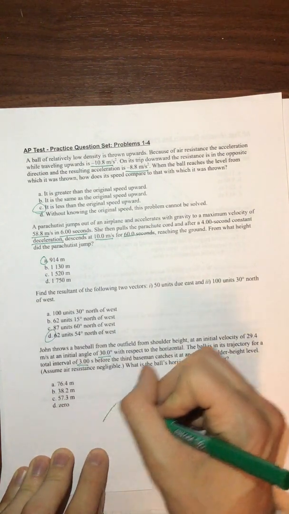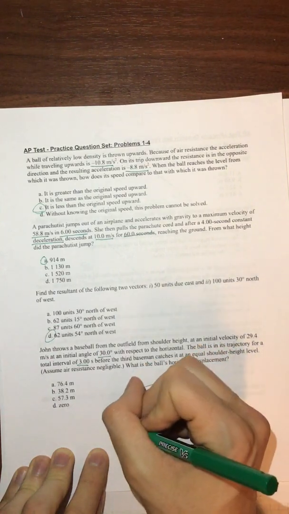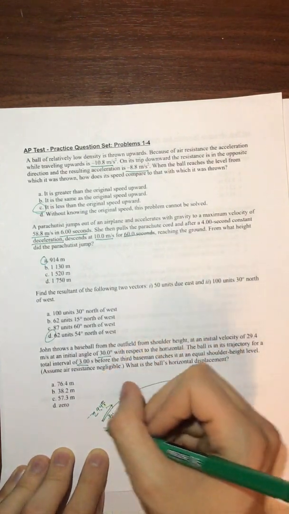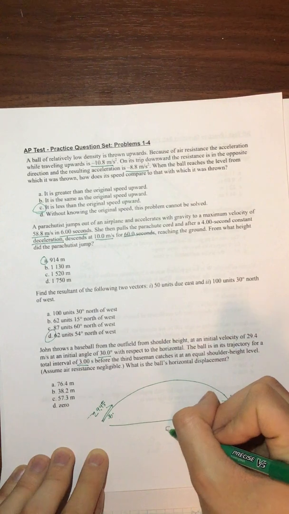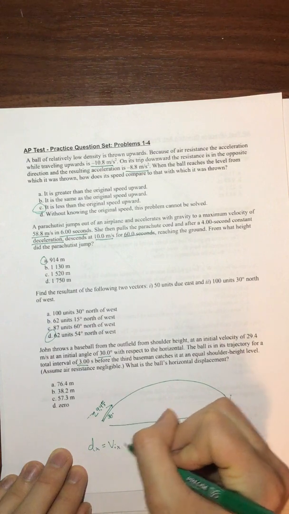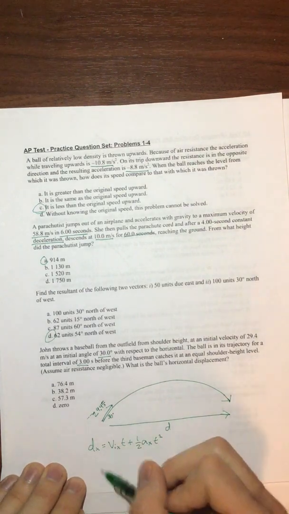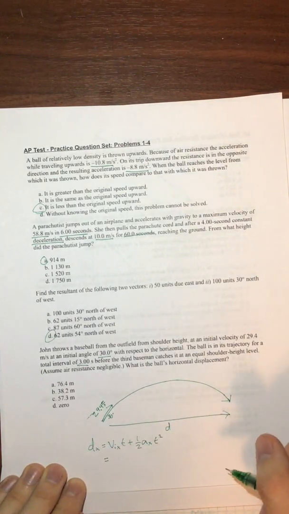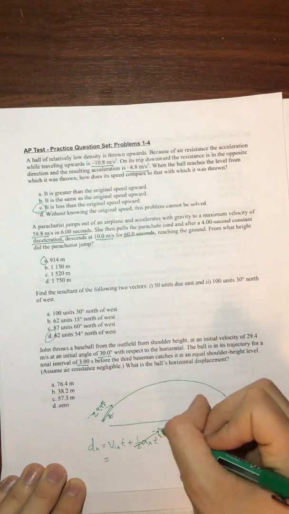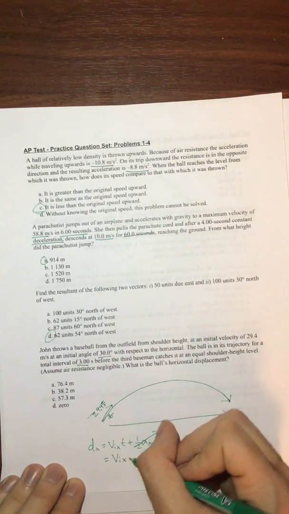So, the ball's going to do this. Initially launching at a 30-degree angle with an initial velocity of 29.4 meters per second. And they want us to figure out the distance that it traveled like this. So I'm going to set this up. dx equals vix t plus 1/2 ax t squared. So we want the horizontal displacement. And there's no acceleration in the x direction for any projectile, so that just goes to 0. And so all I need is the initial velocity in the x direction, and I need the time.